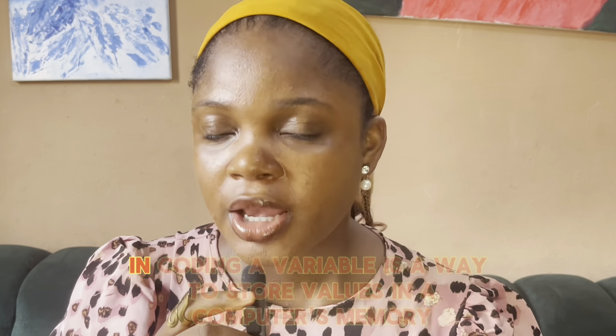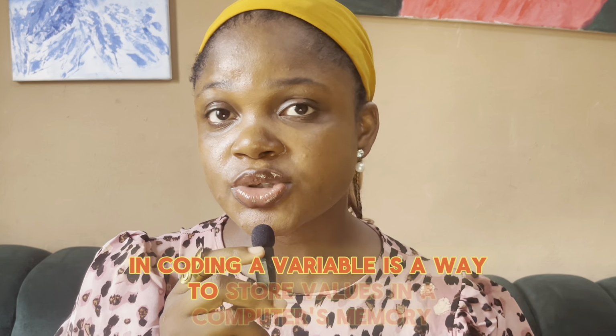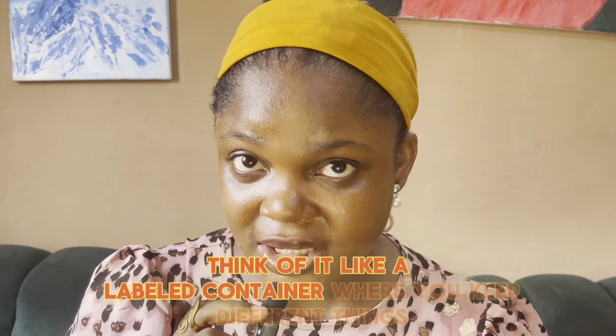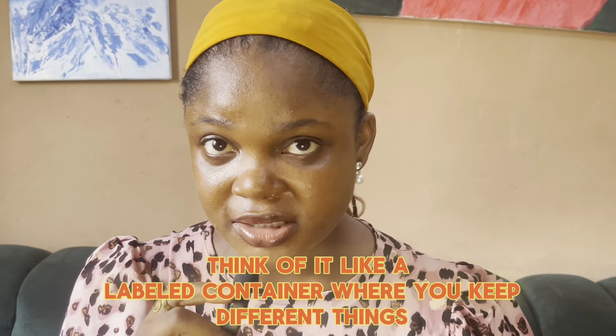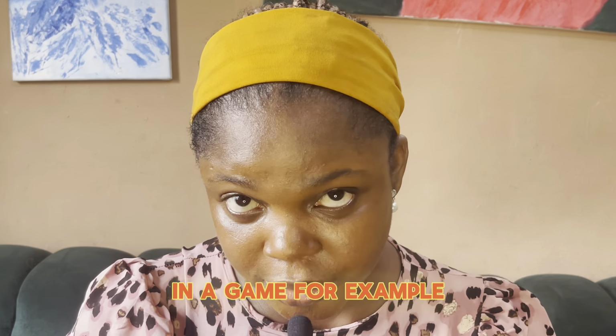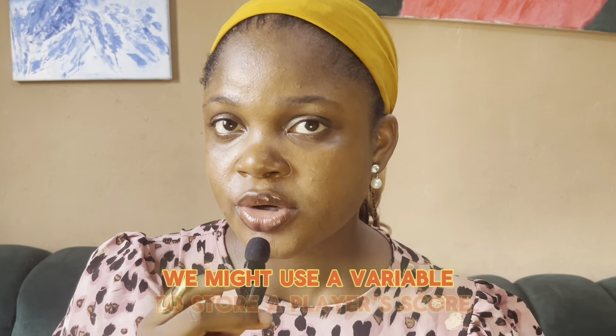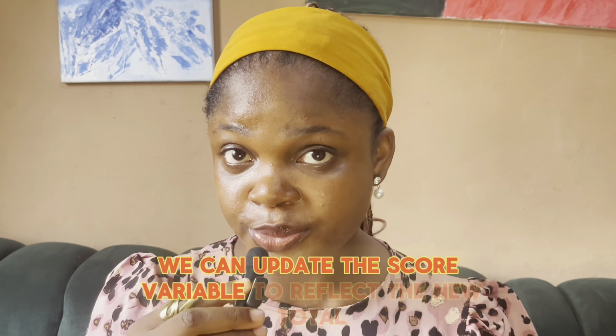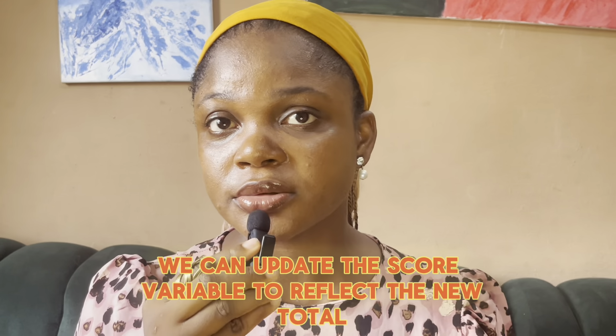In coding, a variable is a way to store values in a computer's memory for easy access. Think of it like a labeled container where you keep different things. In a game, for example, we might use a variable to store a player's score or the number of lives they have left. As the player earns points, we can update the score variable to reflect the new total.